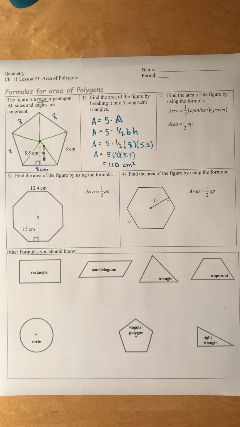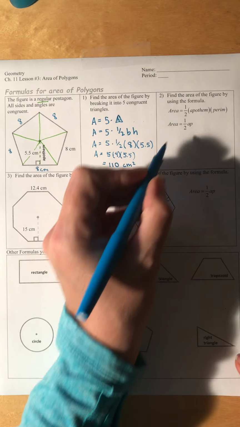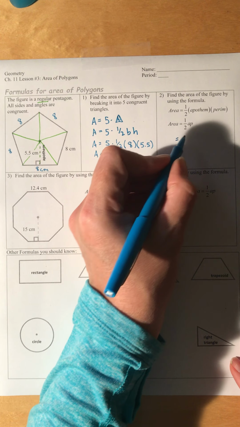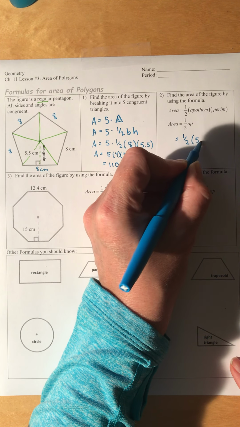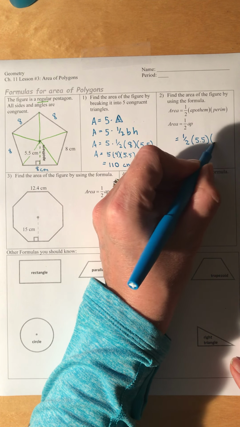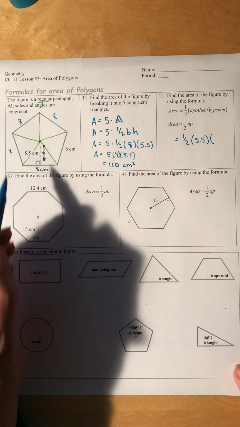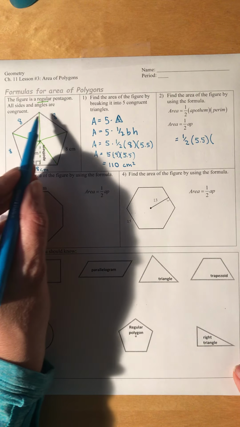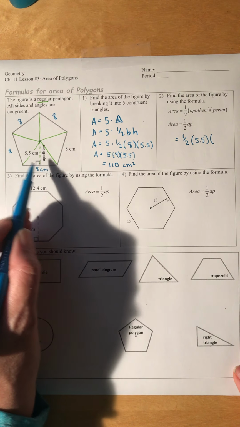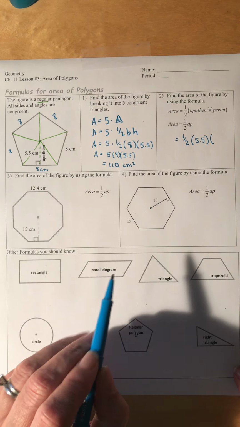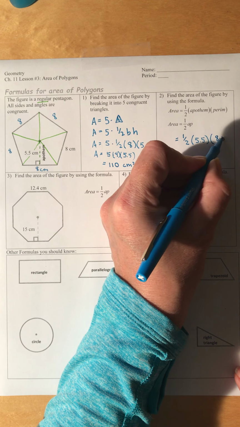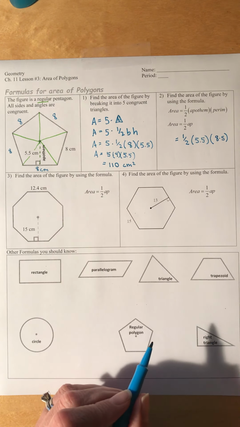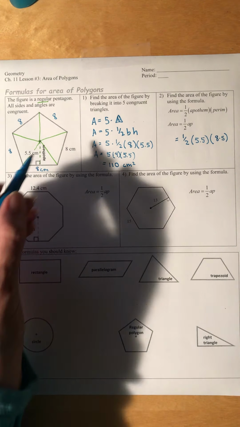So if you know the apothem is 5.5, then you can just say that this is 1/2 the apothem, 5.5, and then you would need the perimeter of this shape, which would be 8 plus 8 plus 8 plus 8 plus 8, or 8 times 5. You could have figured out the perimeter ahead of time and just written it down.